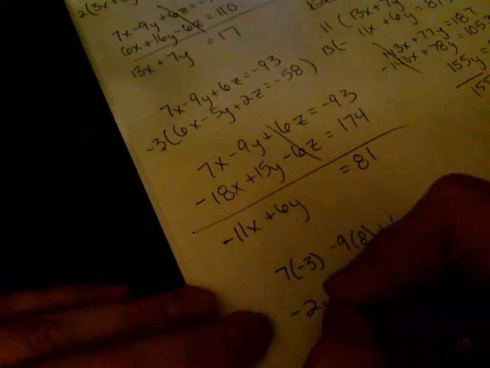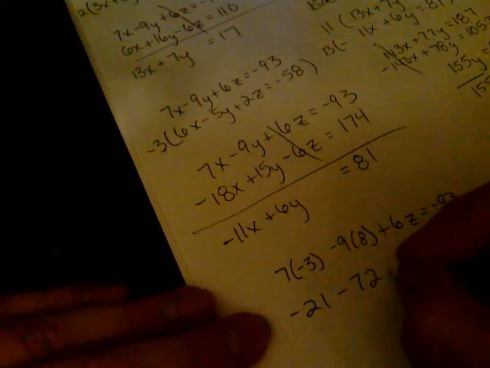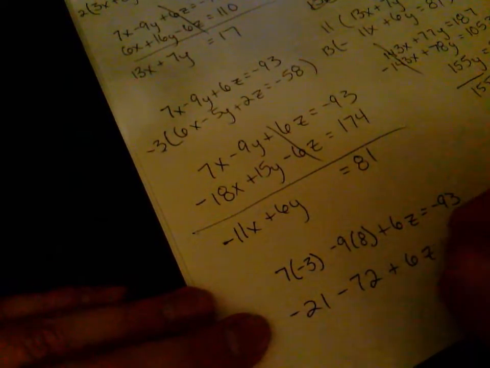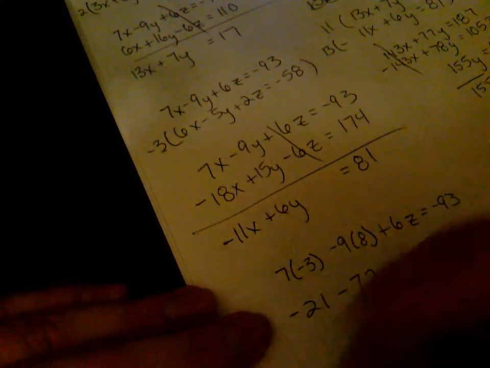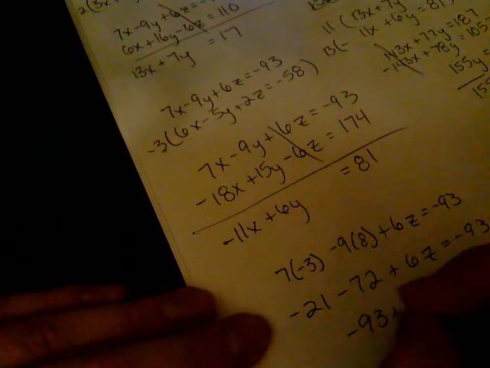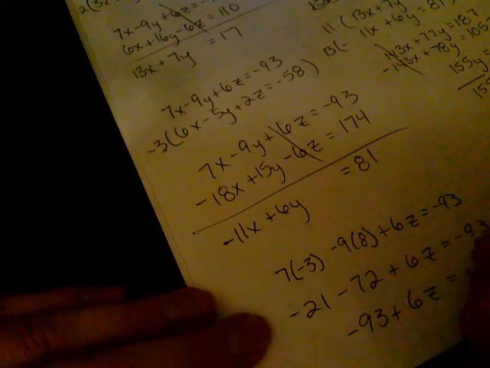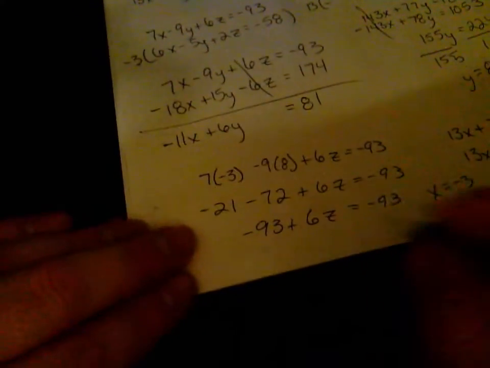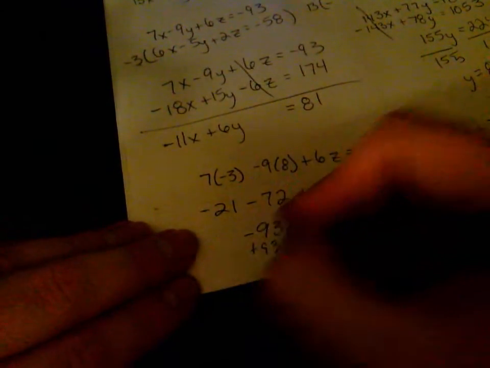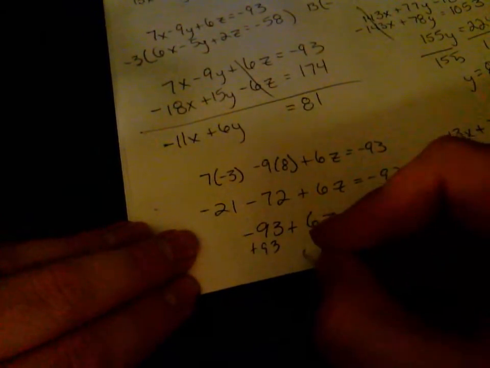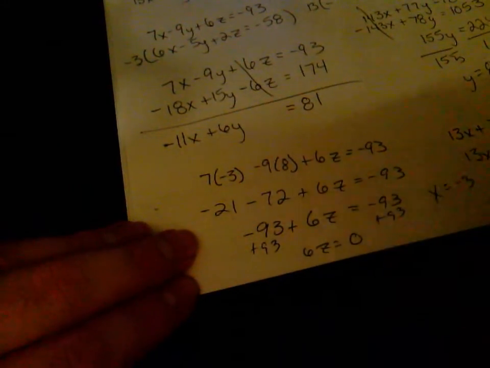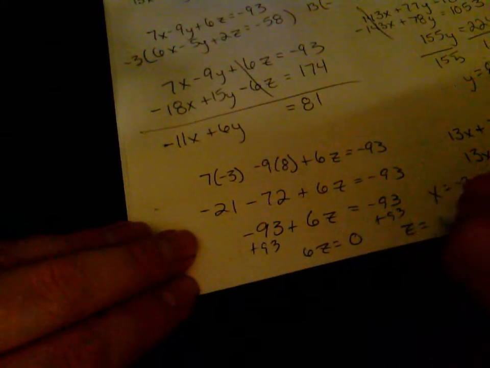This gives me negative 21, negative 72, so negative 93 plus 6z equals negative 93. Add 93. 6z equals 0. So we automatically know z has to be 0.